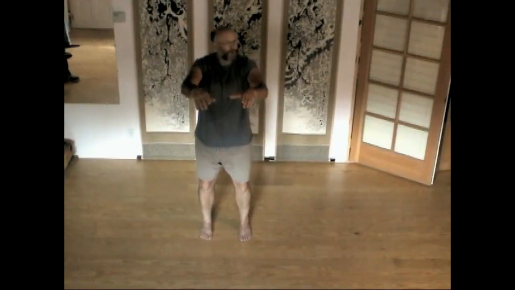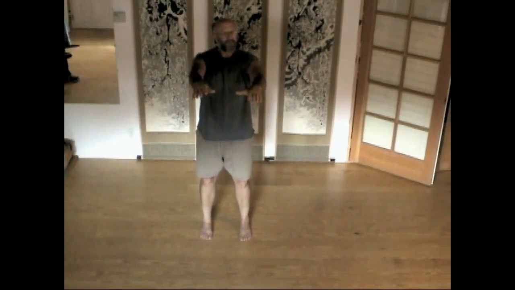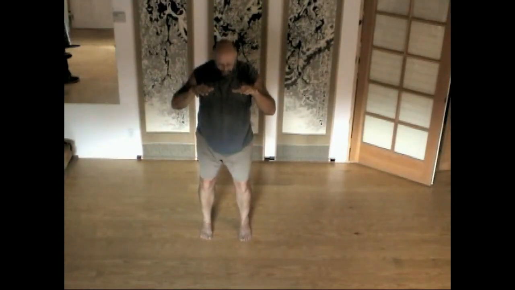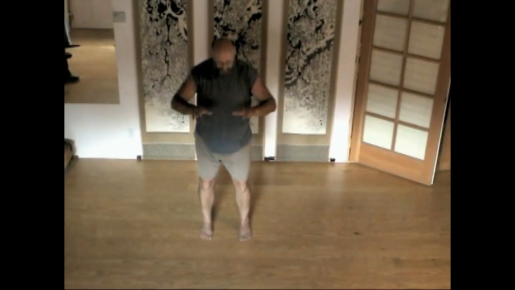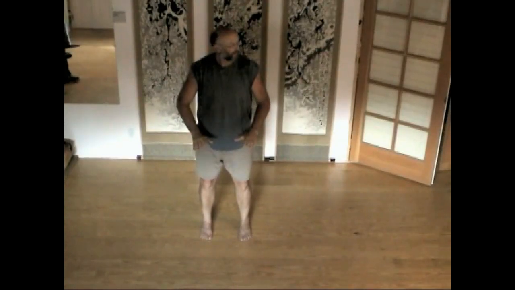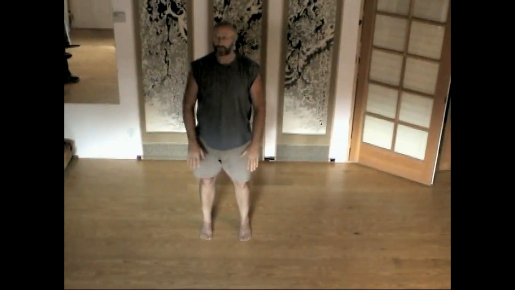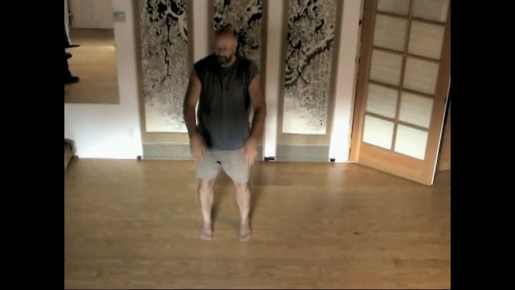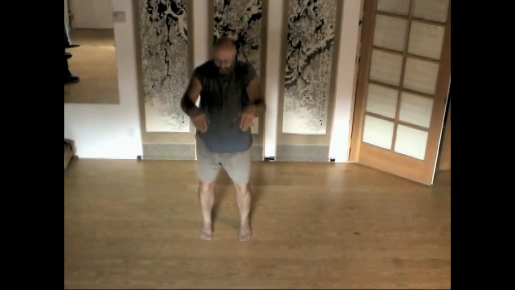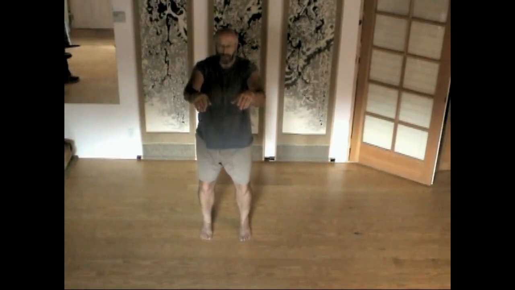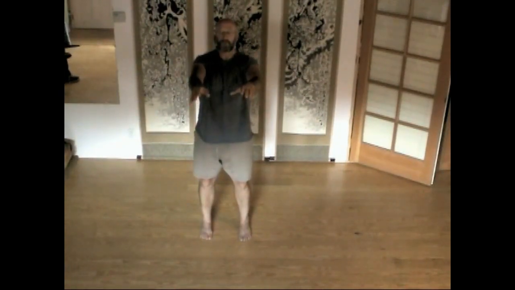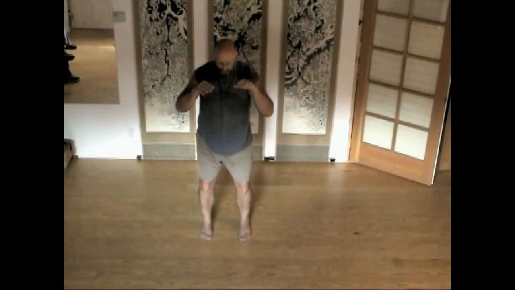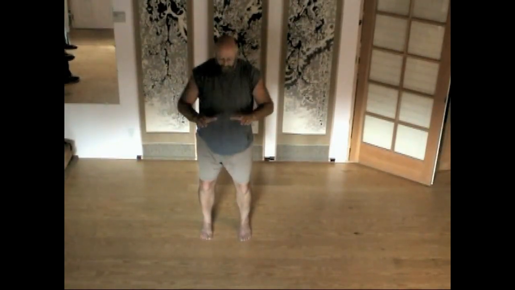Then I open all of them. Then I close all of them. Then I open the bottom ones and close the top ones. So again, I'm opening the top, closing the bottom. Opening top and bottom. Closing top and bottom. Opening the bottom and closing the top.